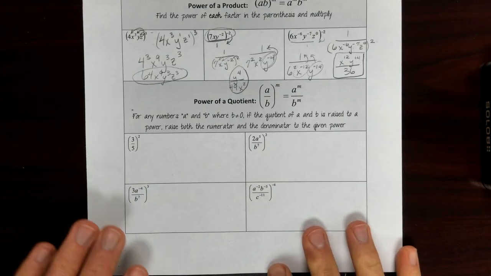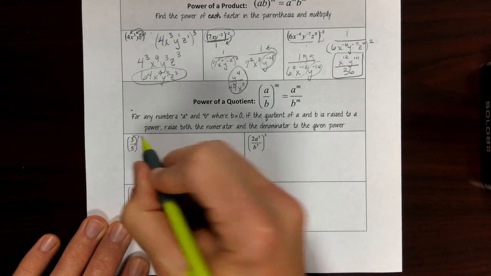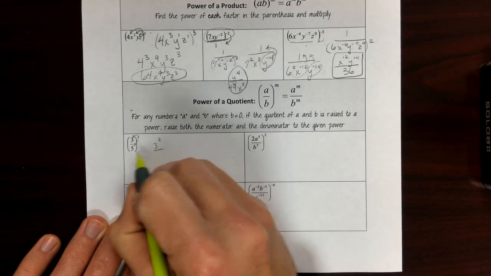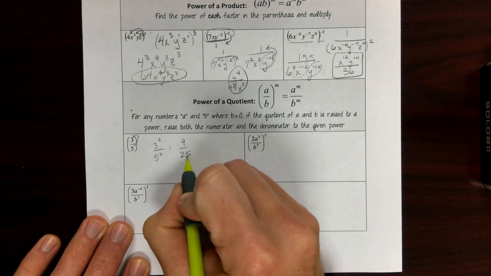All right, a power of a quotient, right? So if I have a fraction, all I'm saying is that both of those are squared, right? So this is 3 squared over 5 squared. 3 squared is 9, 5 squared is 25.